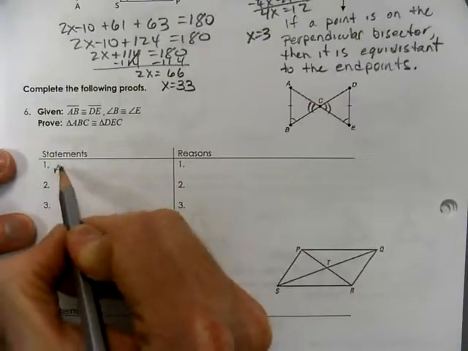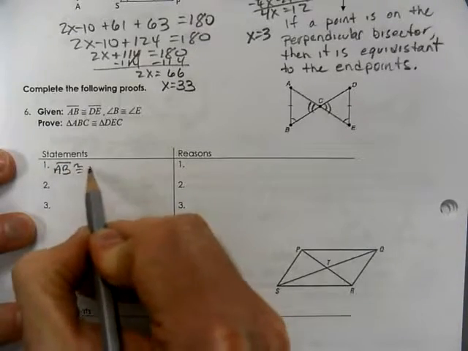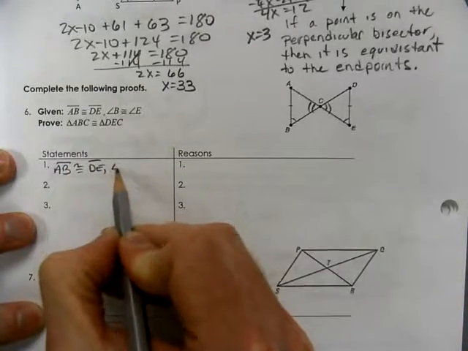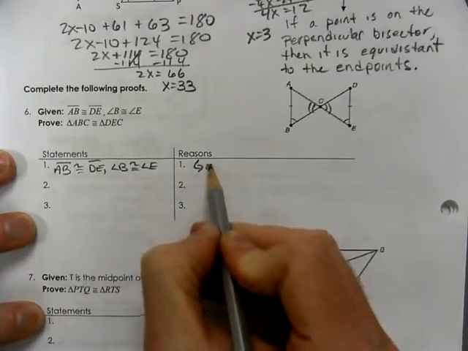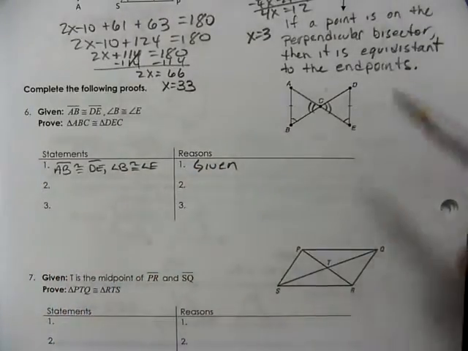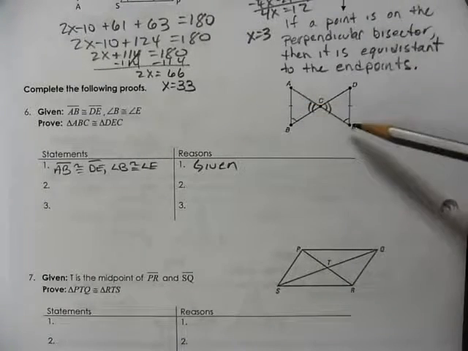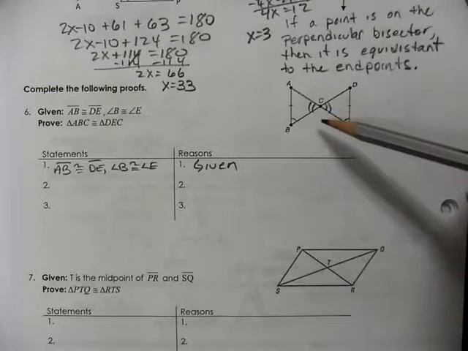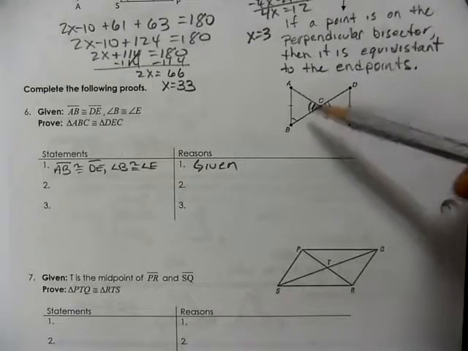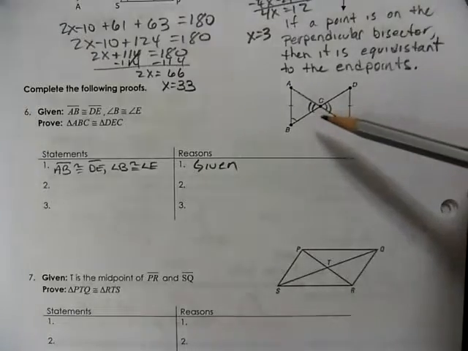So we're going to start out with our given information. Okay, here, I don't want to go too fast. We just noticed our given information. We also noticed the extra piece of information that we had to come up with on our own. So how is that going to help us prove the triangles congruent?